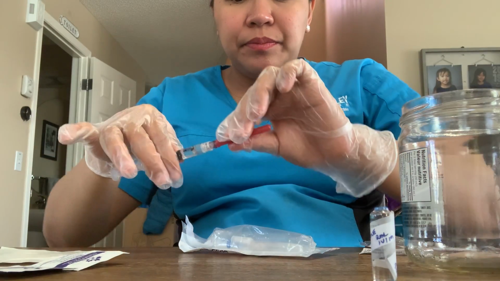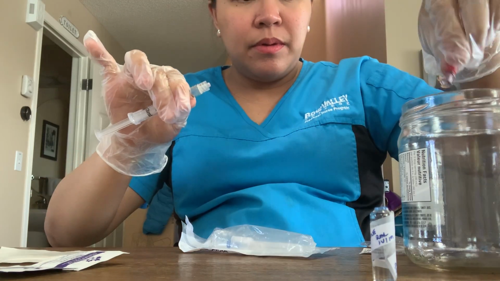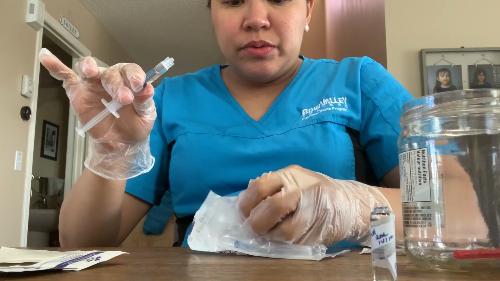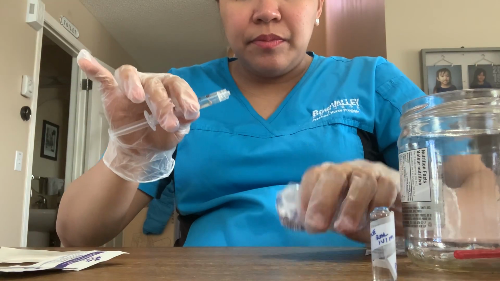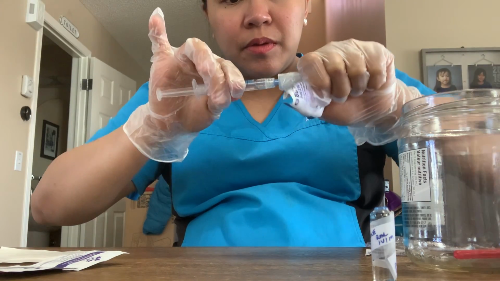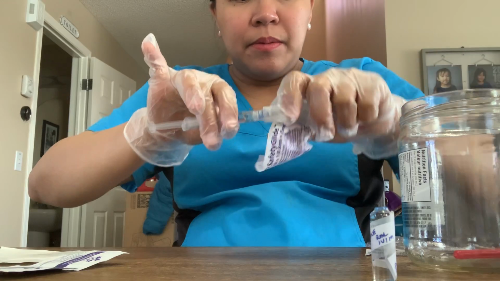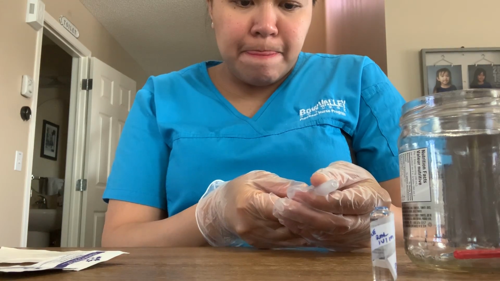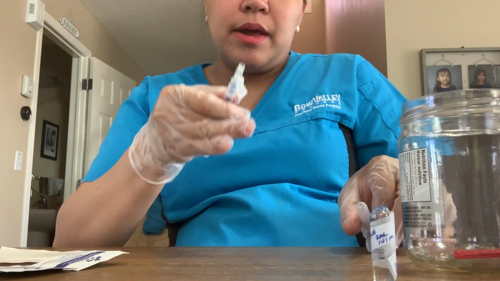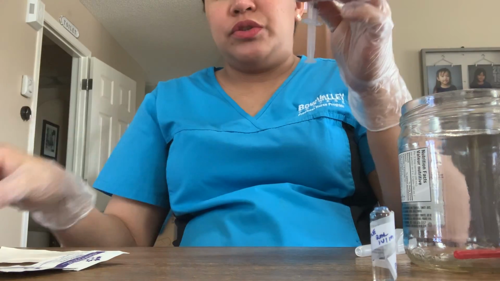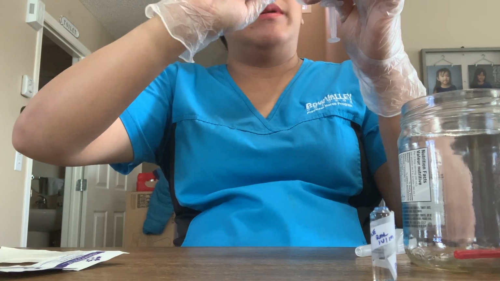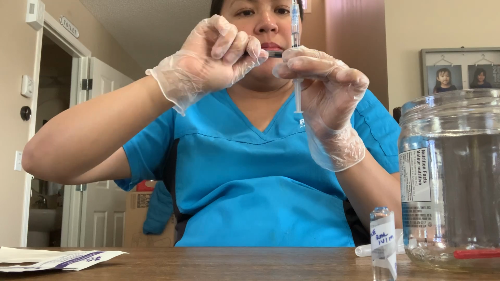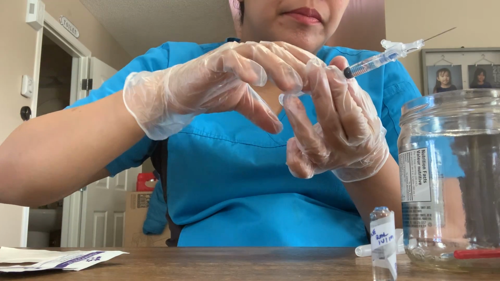Now I'm going to change my needle. I'm going to make sure that there's no bubble on the bottom. And then I'm going to prime my needle. Okay.